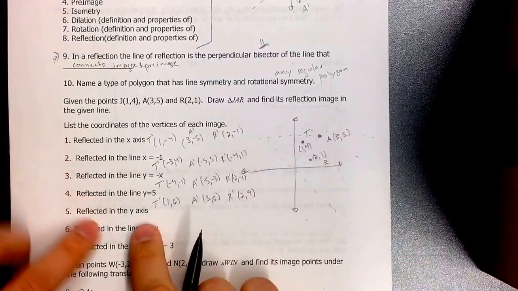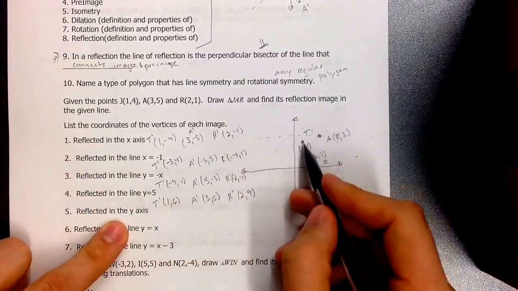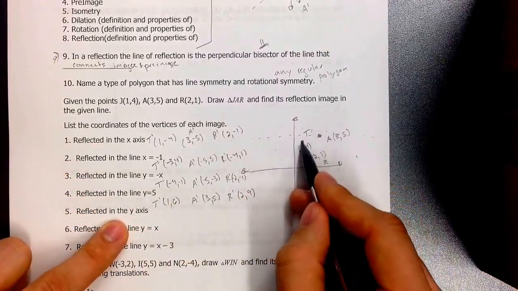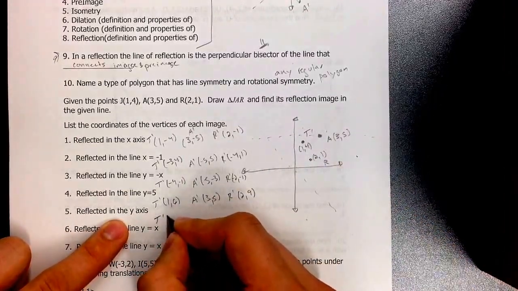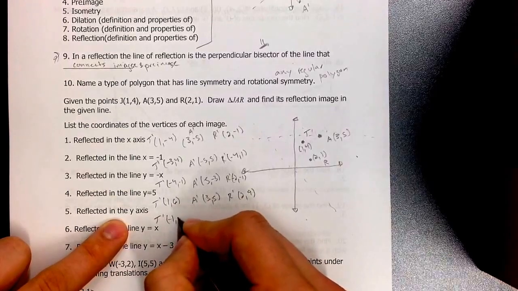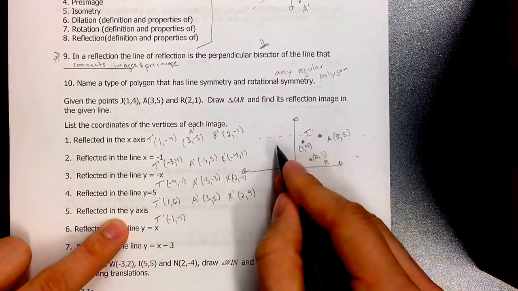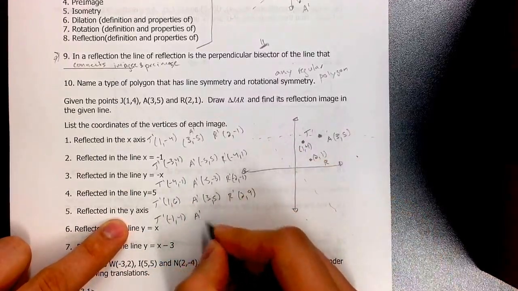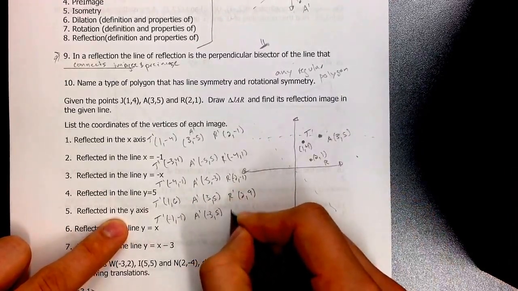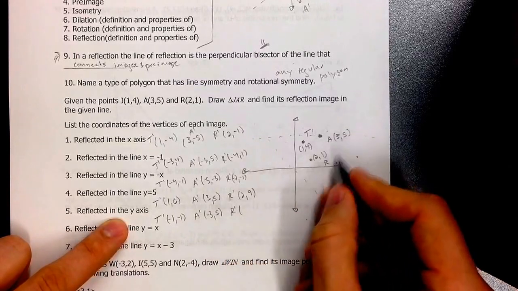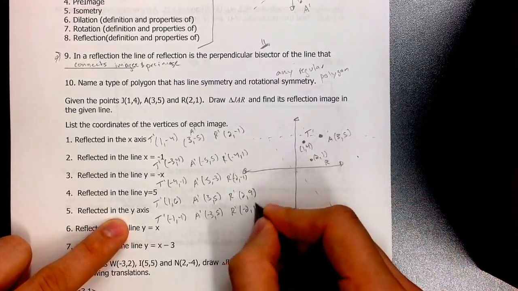Reflected on the y-axis, the only thing that's going to change is the x, and the only way it's going to change is it's going to flip because we're going to 0. So when I look at J prime, x flips to negative 1. Again, the y value does not change because we're flipping over that y-axis. A prime, again, y value does not change, but that x value is going to flip. R prime, x value goes to negative 2.